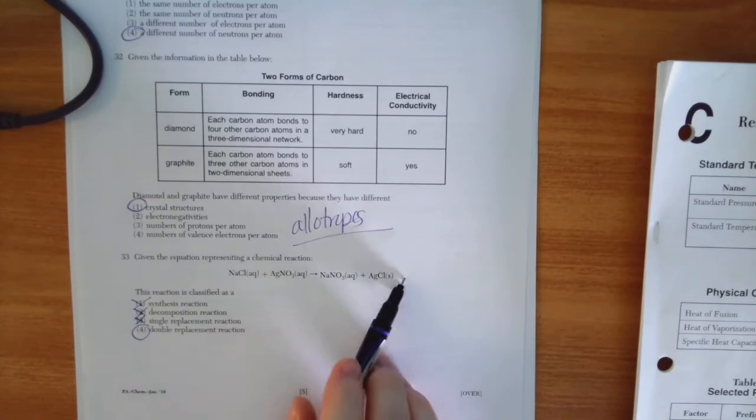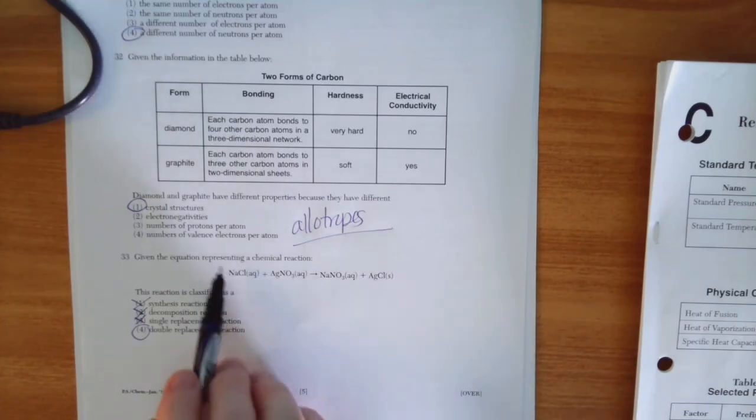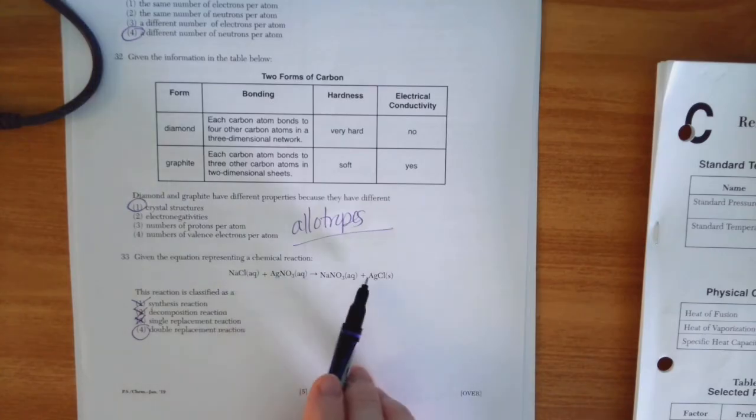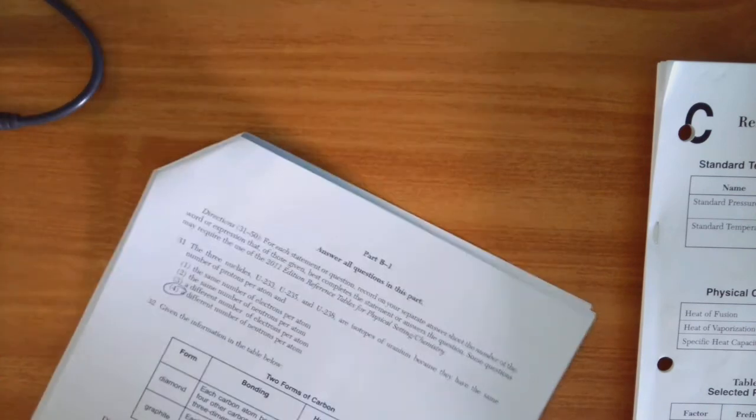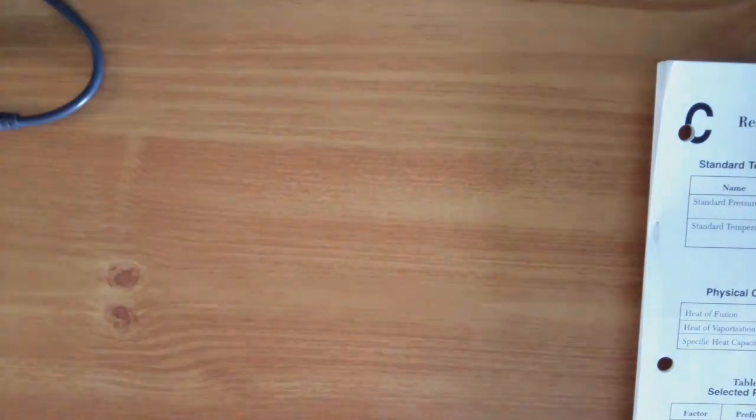A whole bunch of compounds. They just swap places. So see, it was Na with Cl. On this side, it's Ag with Cl. All right, let's continue on.